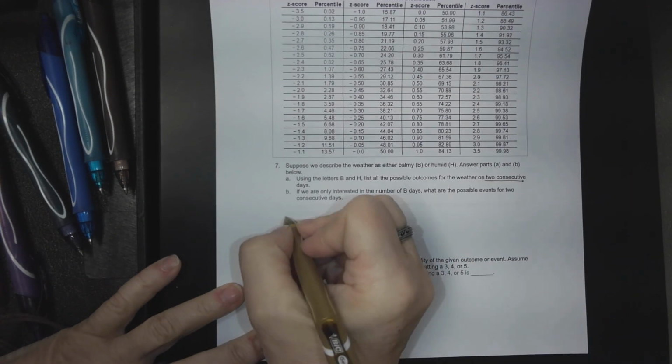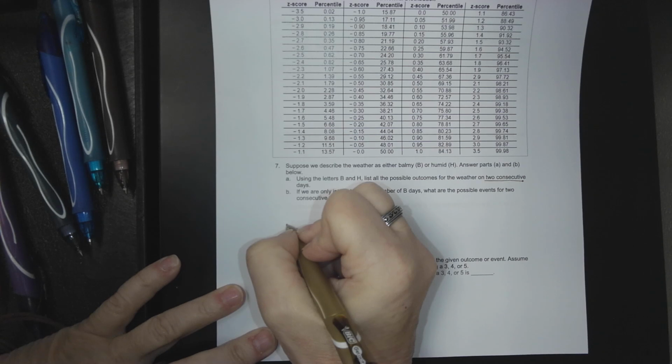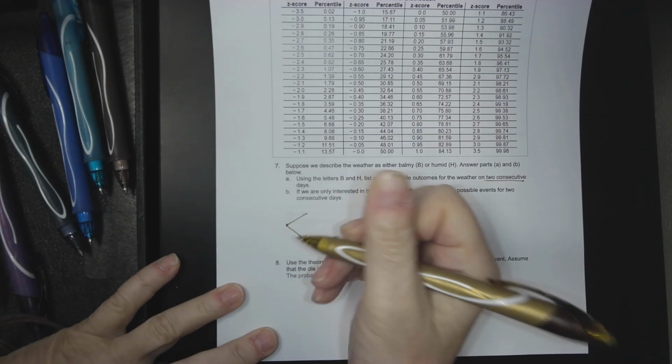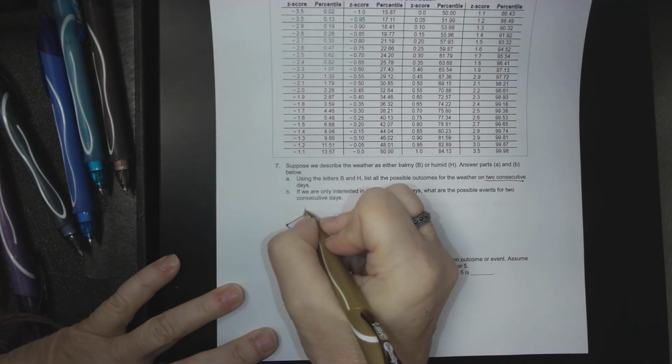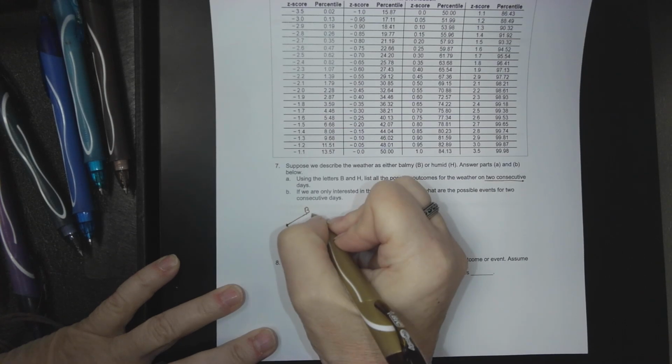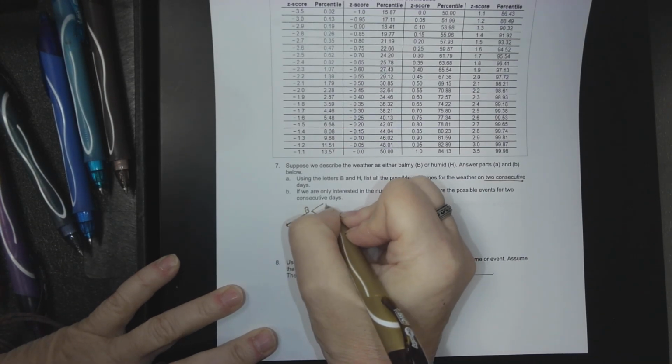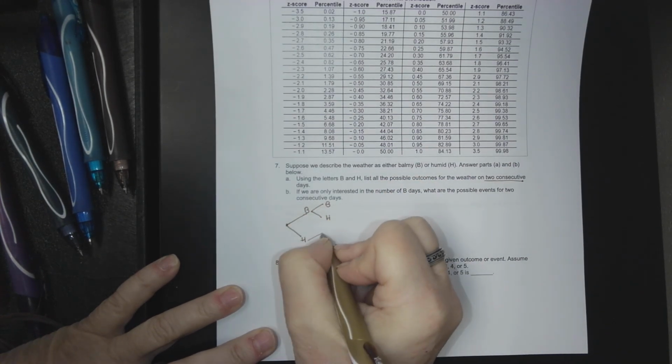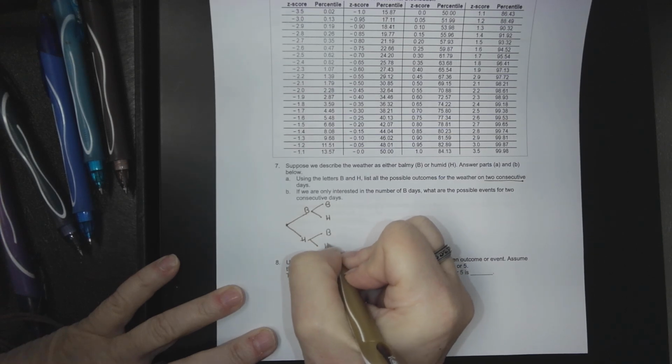So on day 1, we could either have a balmy day or a humid day, right? And then on day 2, we could have a balmy day or a humid day.